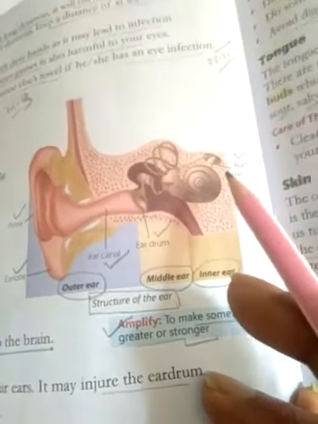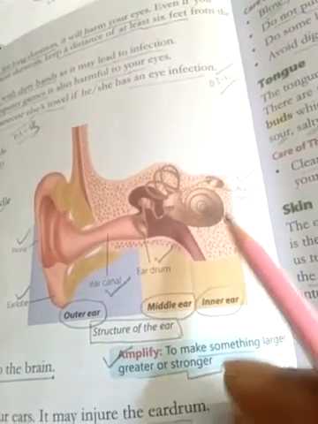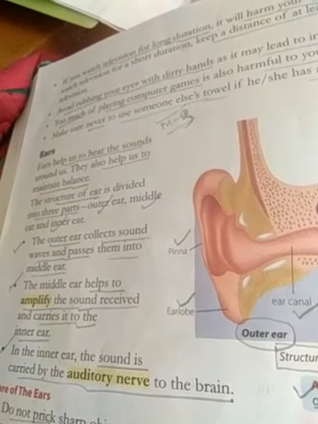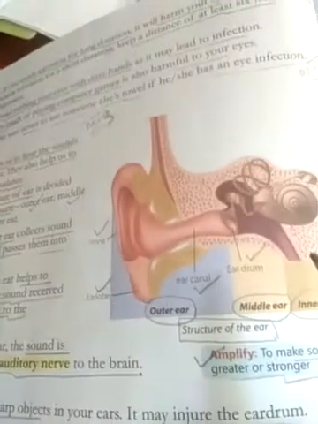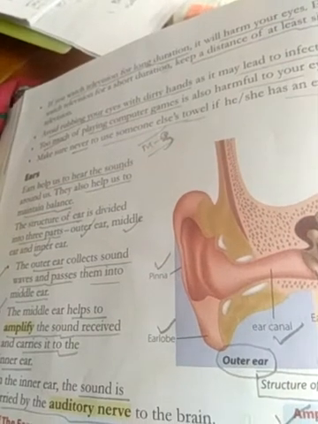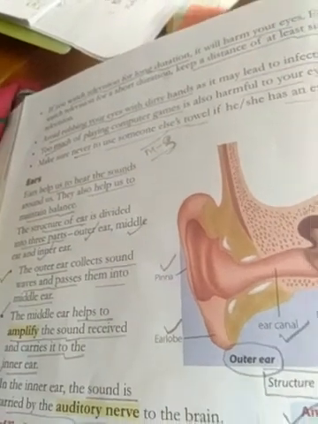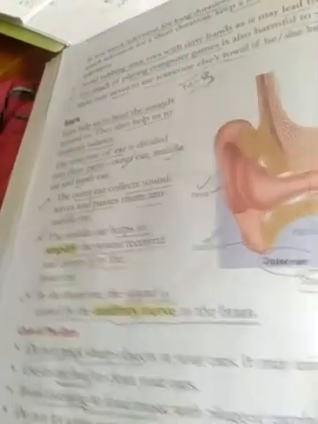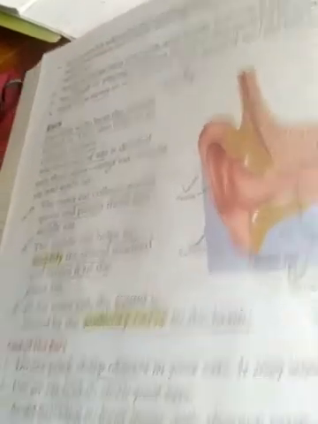This is the internal part of inner ear. This is how we can hear any sound with the help of our sensory organ ears.